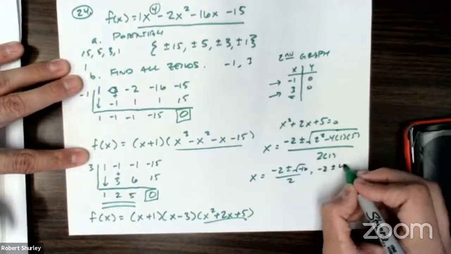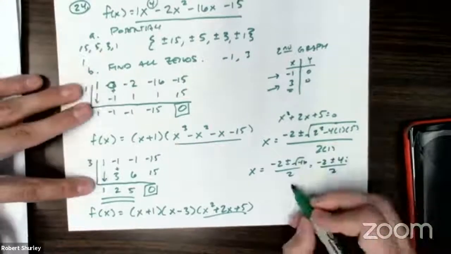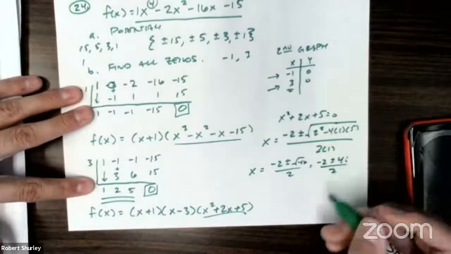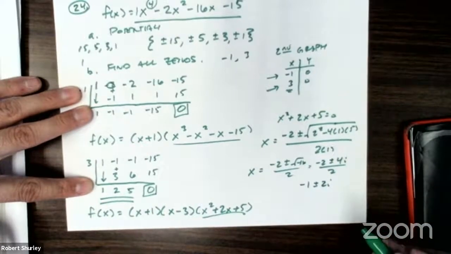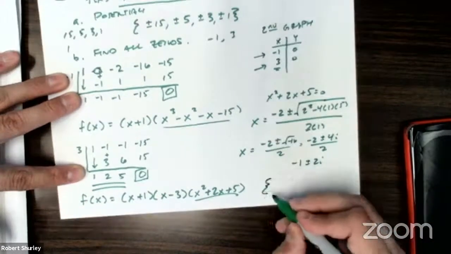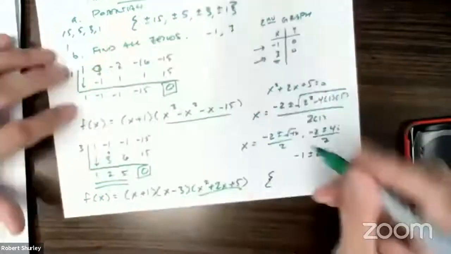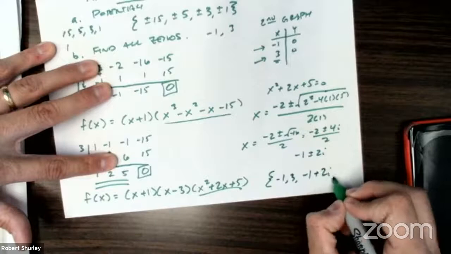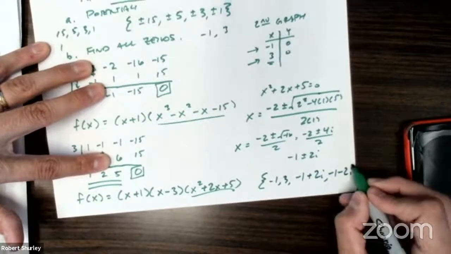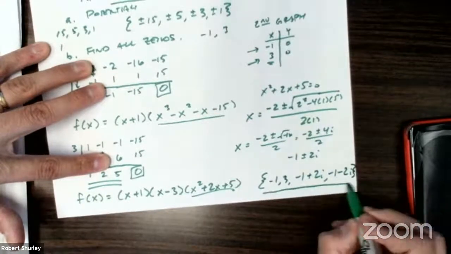Negative 2 plus or minus 4i over 2. These are all divisible by 2 again. So negative 1 plus or minus 2i. So our zeros, now don't forget the negative 1 and the 3, and the negative 1 plus 2i and negative 1 minus 2i. Boom.